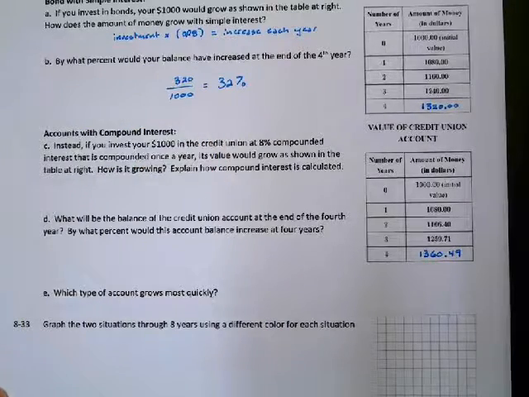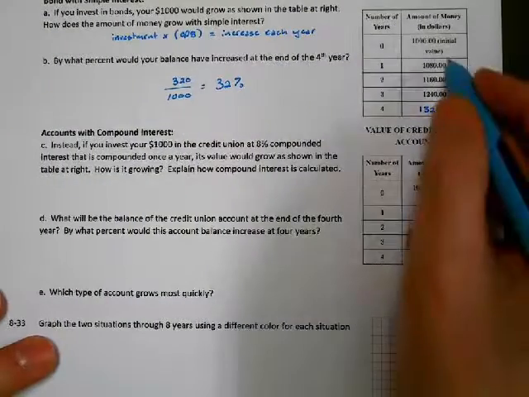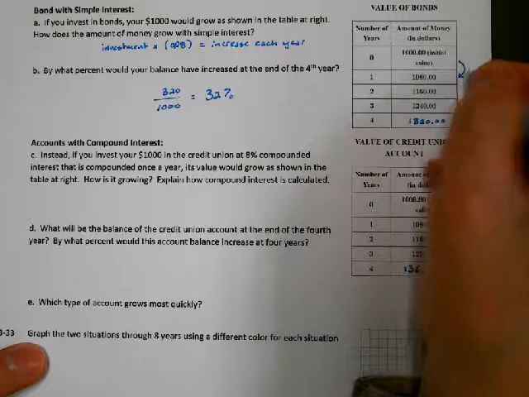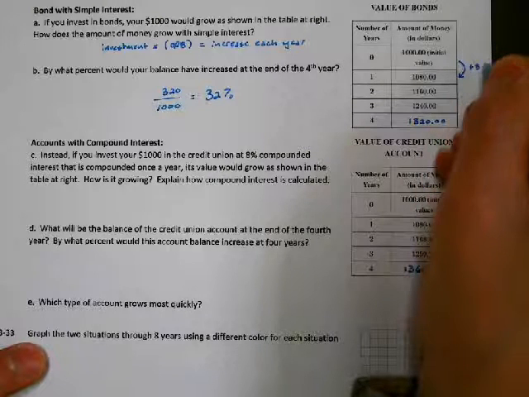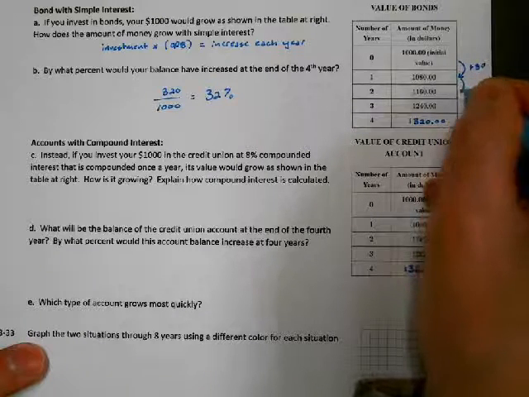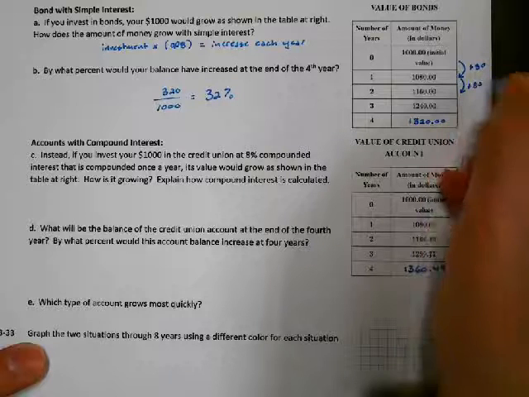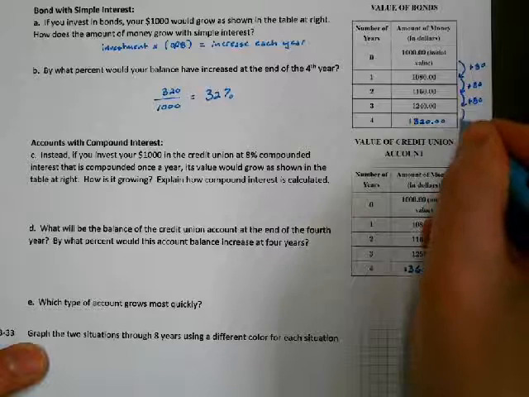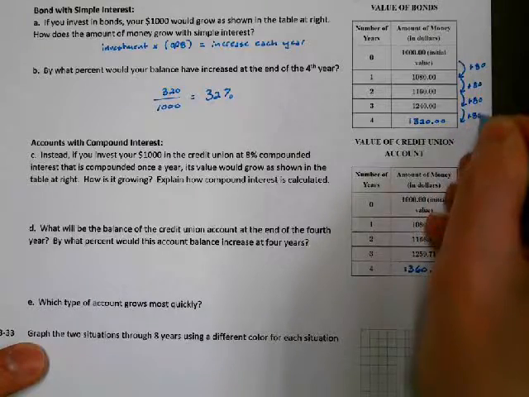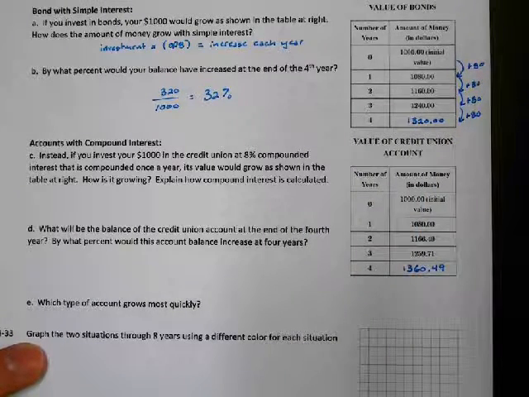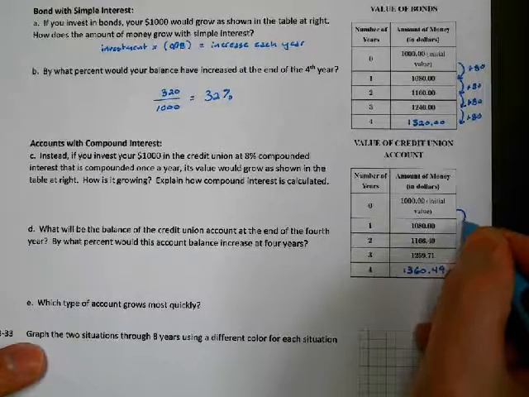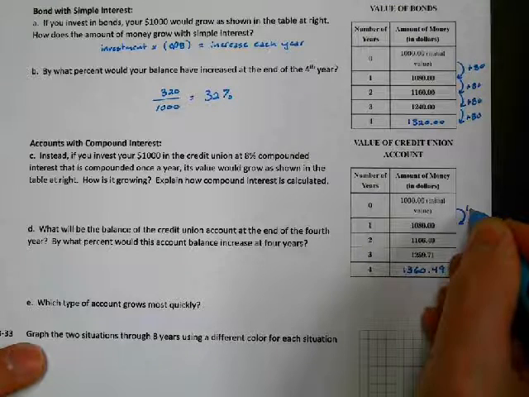All right, so if we look at just the tables here, from here to here we're adding 80. From here to here, we're adding 80 more. From here to here, we're adding 80 more. So it's a constant increase of $80 each year. Whereas on this one, we're not just adding 80, we're multiplying by 1.08.